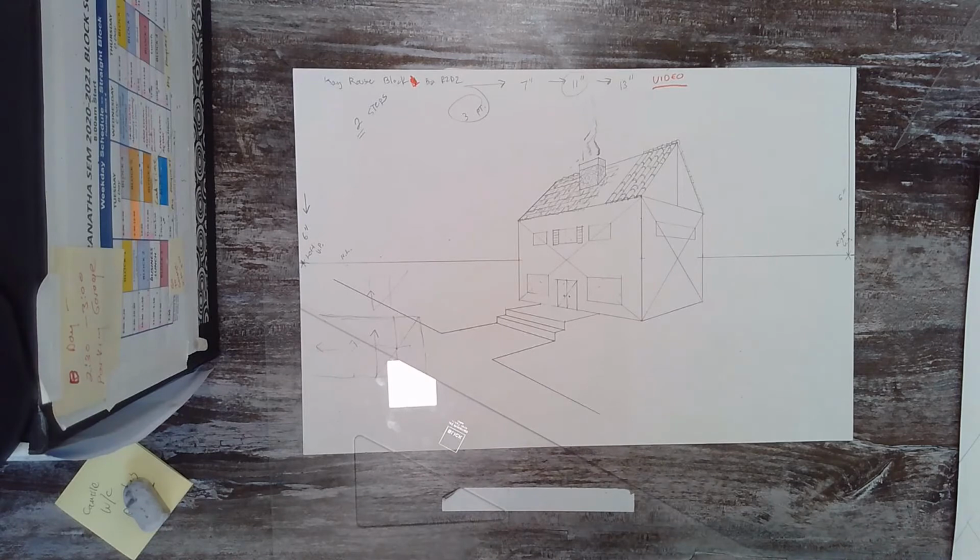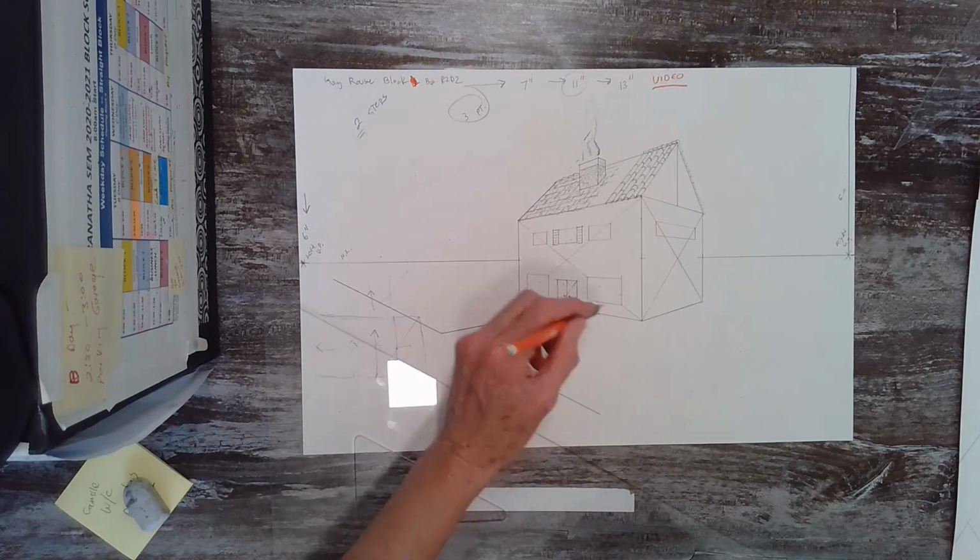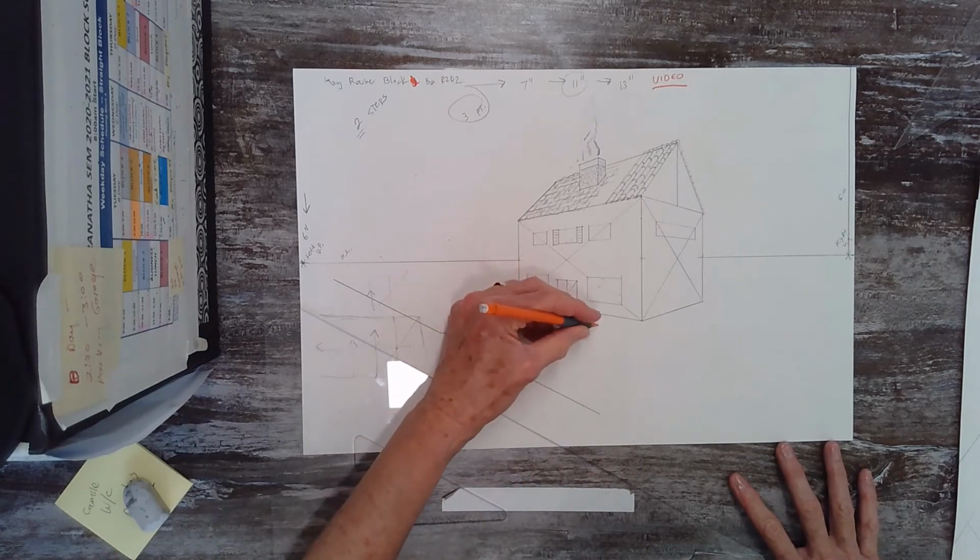You might have some other solutions. So now we have a little problem because the house looks like it's kind of flying in the air all of a sudden. So we need a base on these steps.